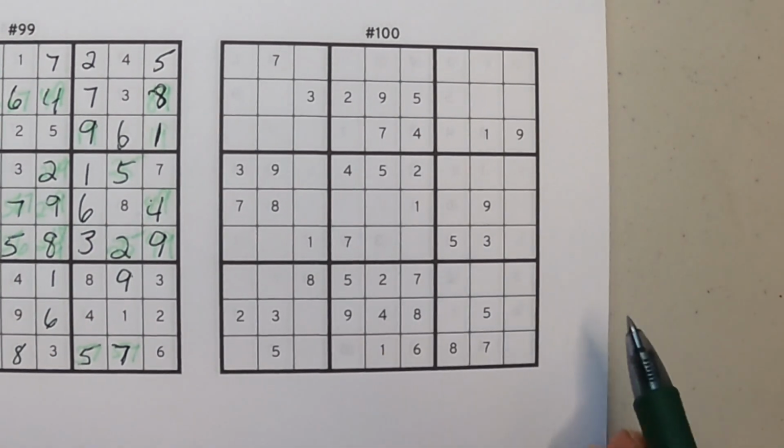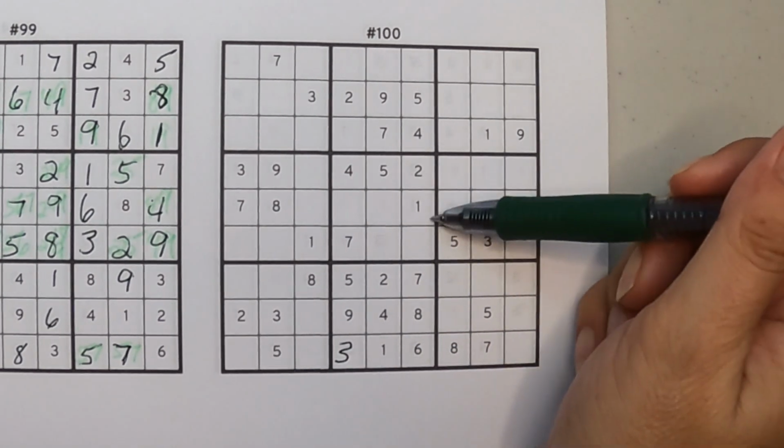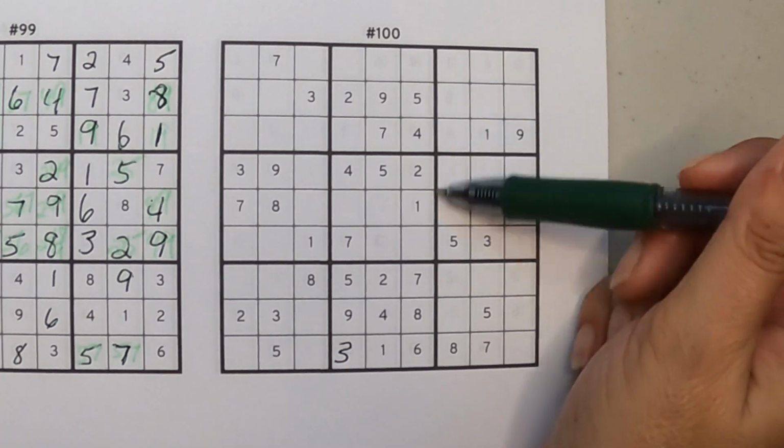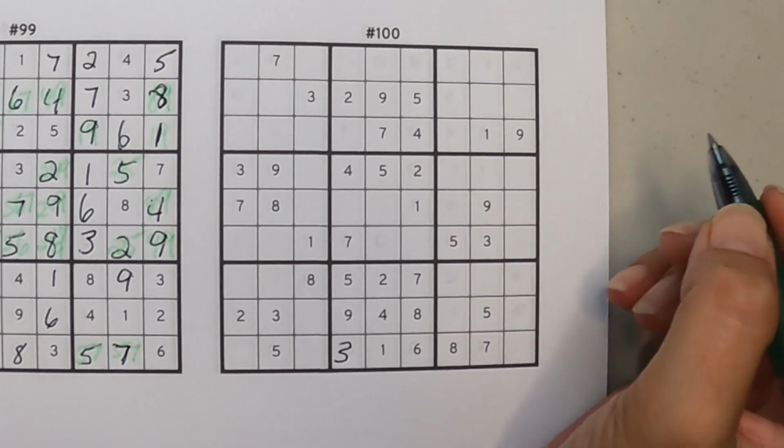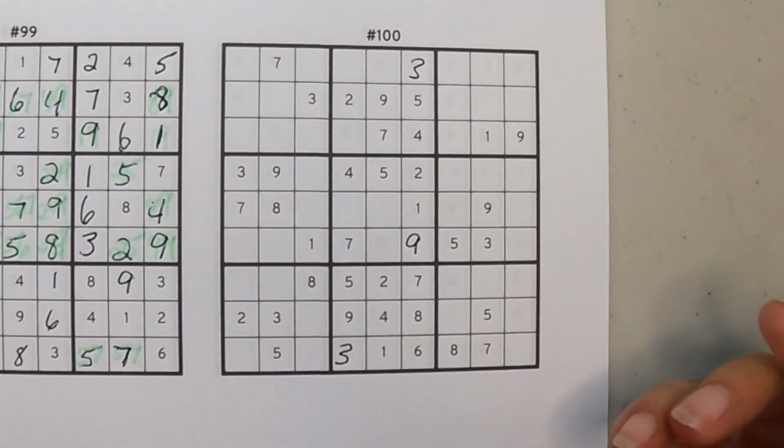If we start with this box here, we're missing a 3. For this column, we're missing 3 and 9. We've got a 3 here, so 9, 3.